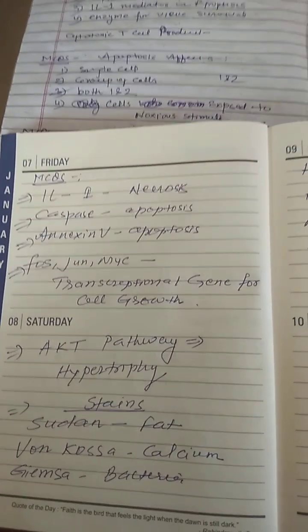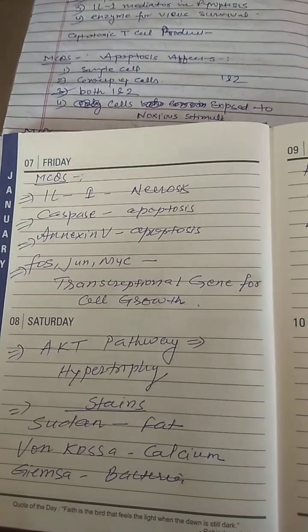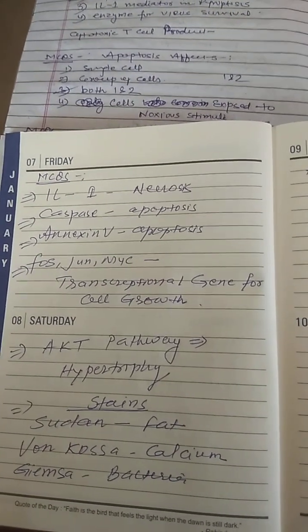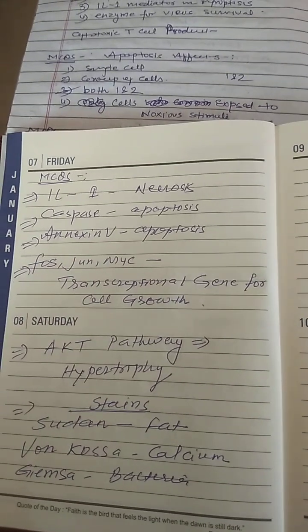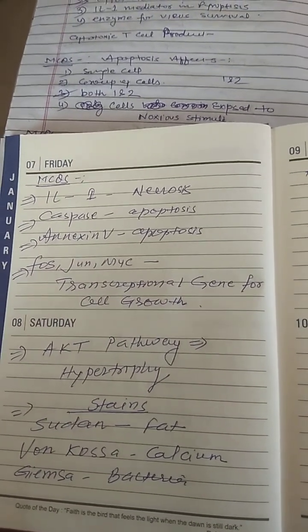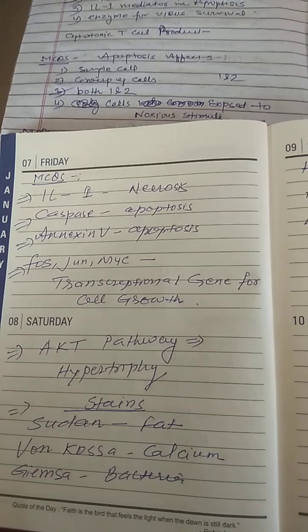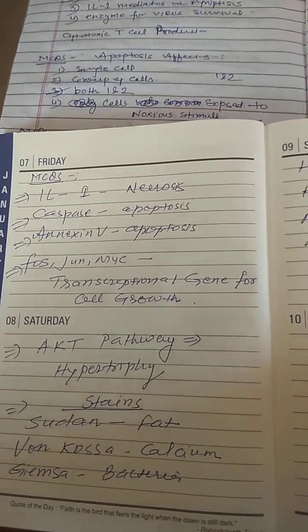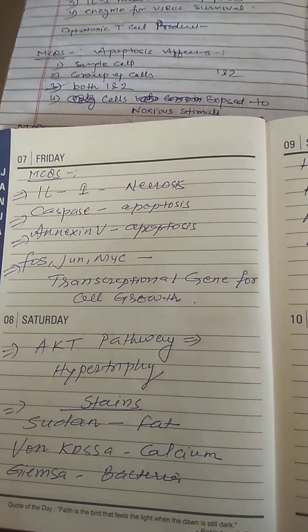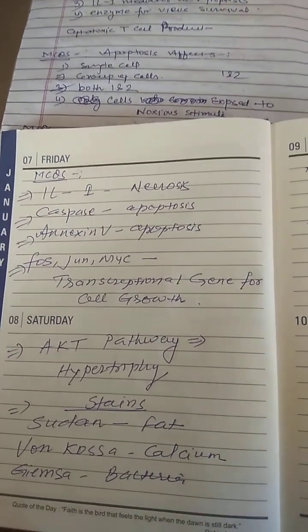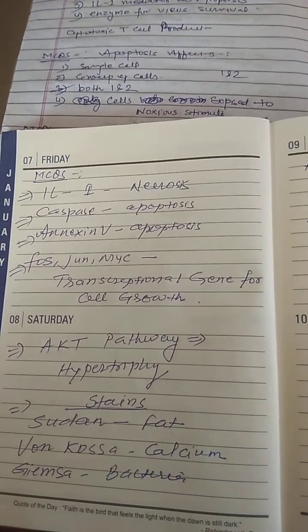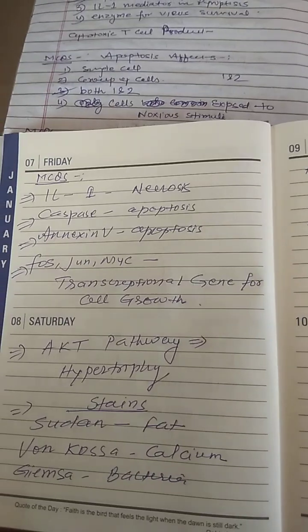Annexin 5 is a marker that is applied to check apoptosis. You know, when fibrolysosome formation happens, it leads to further apoptotic bodies, which are like groups in groups or bunches. Annexin 5 acts on them and you can identify the process of apoptosis there.